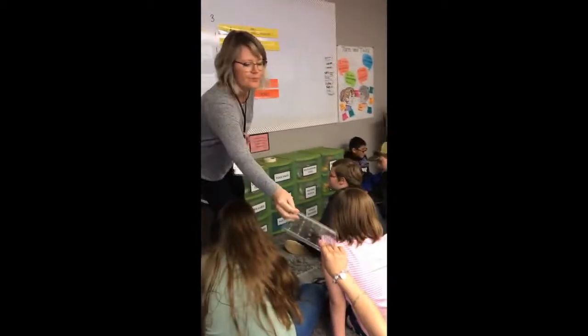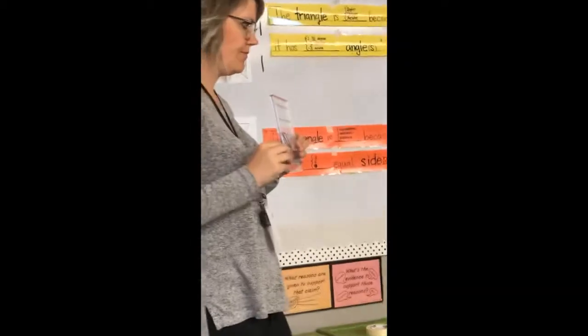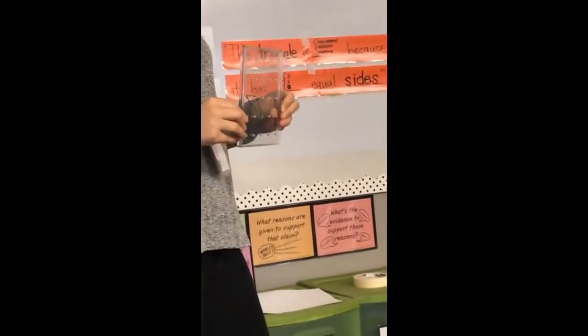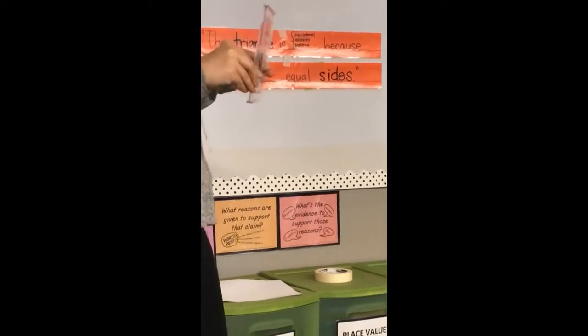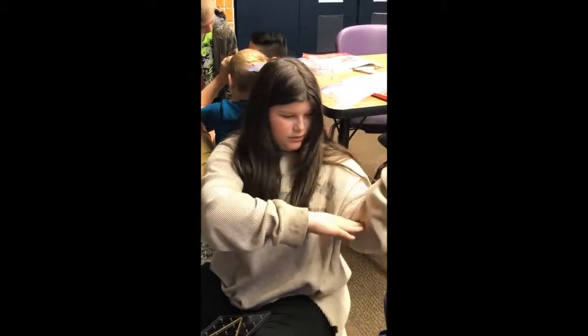Were there any others that you were confused about or stuck on? Let's take a look at Lisbeth's really quick. Turn and talk. What do you think this one is? It's obtuse because you have one that's a lot like that. Like it goes like this at first and then it just goes like that. So like this is right. Okay, this is acute. This is right. Wrapping up in 3, 2, 1.